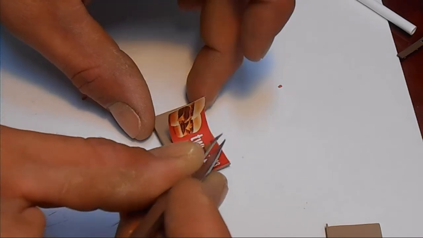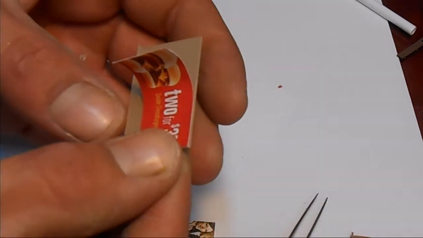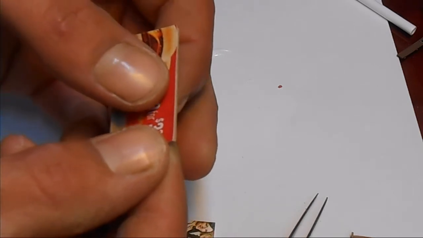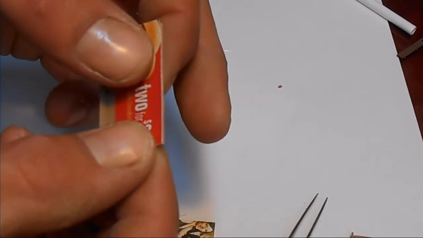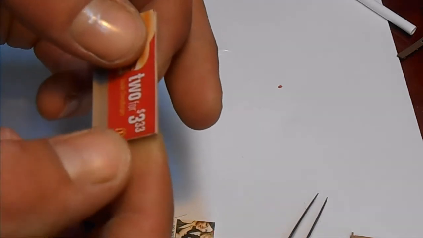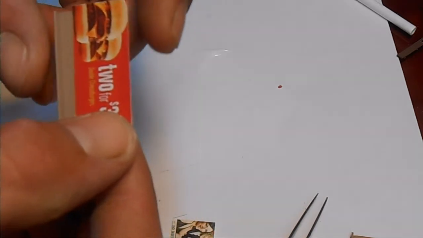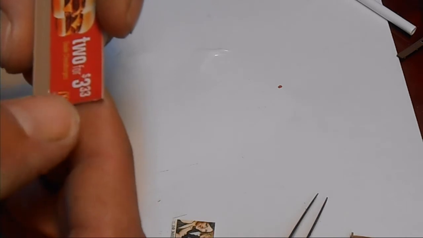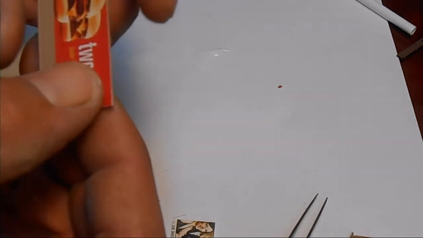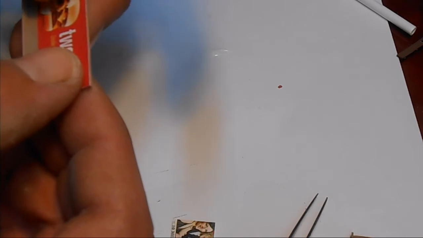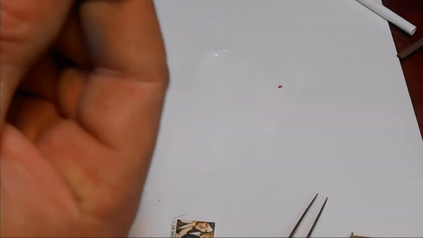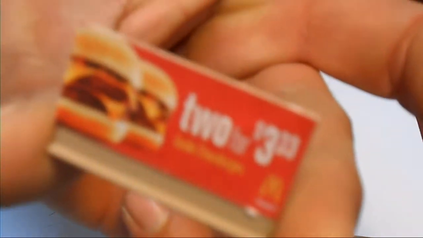Start with one corner, work my way down. And you only got about 30 to 40 seconds, maybe a minute, to work with this. So want to make sure you have some Q-tips and some toothpicks handy. The bottom half is the most important part. You want these two parallel. That way your billboard doesn't look out of place.